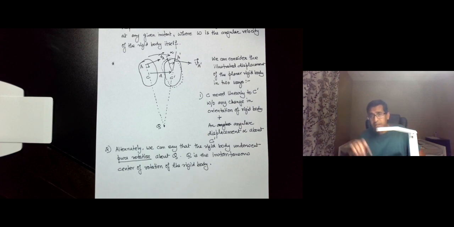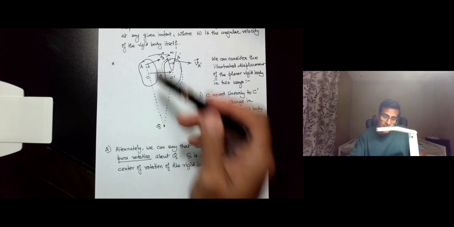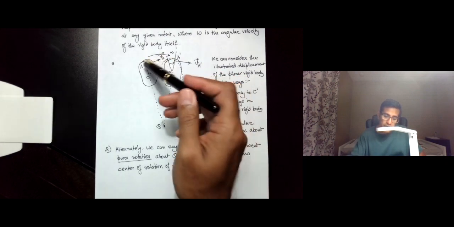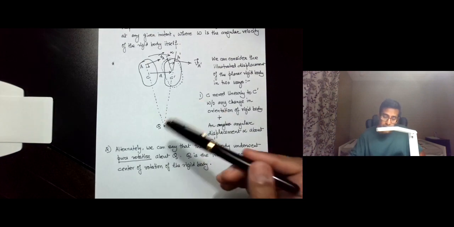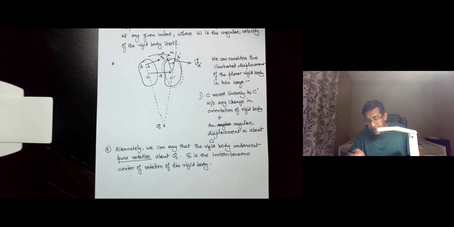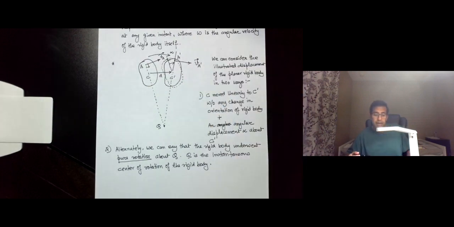So no linear motion, but a pure rotation about a certain point. And that certain point is the point Q. We are going to discuss more about the characteristics of the instantaneous center of rotation. Essentially, let's say there is a point A which has a velocity VA.